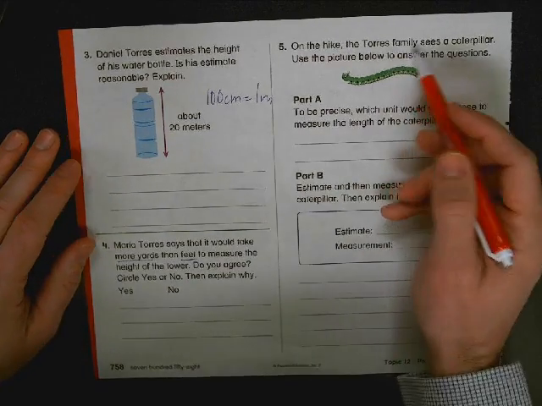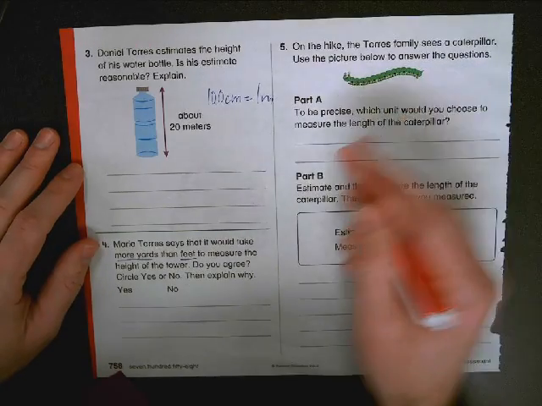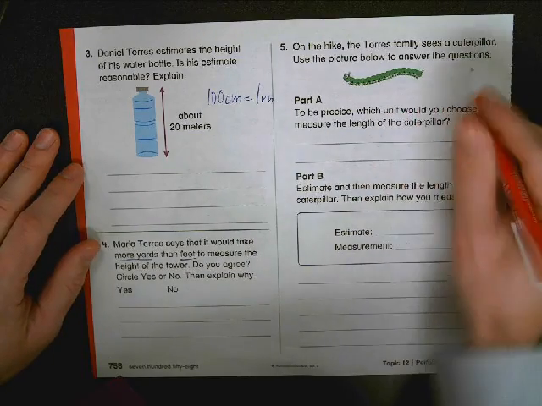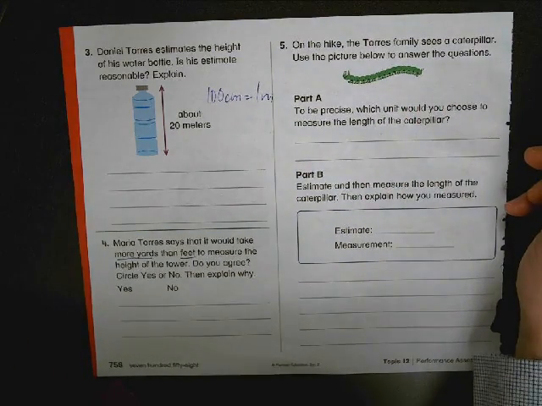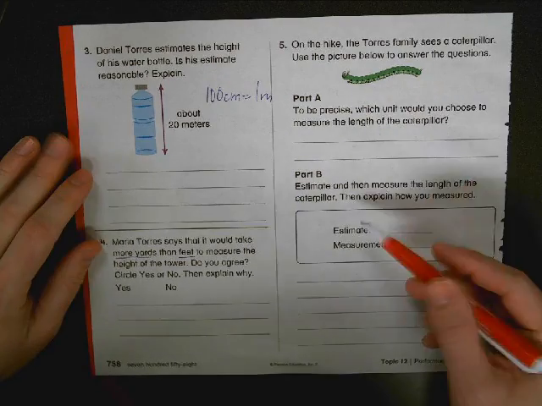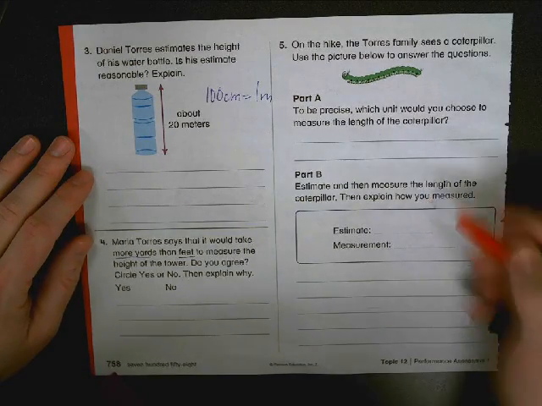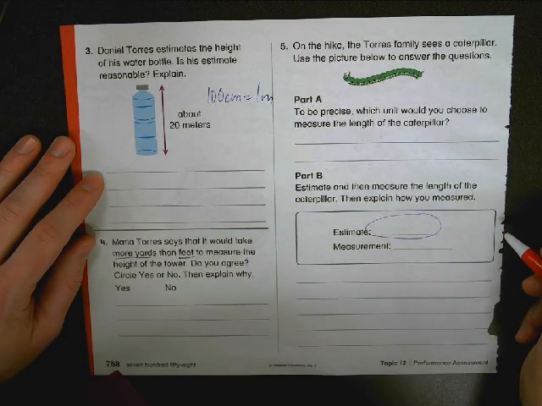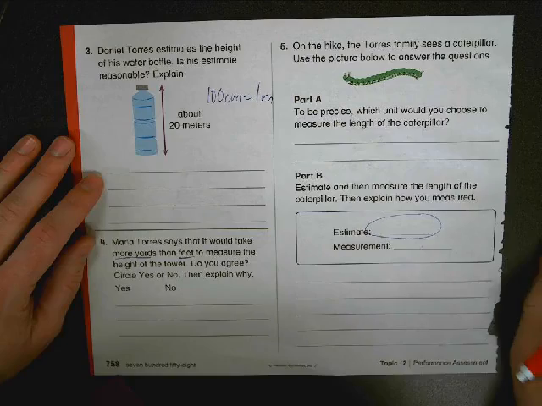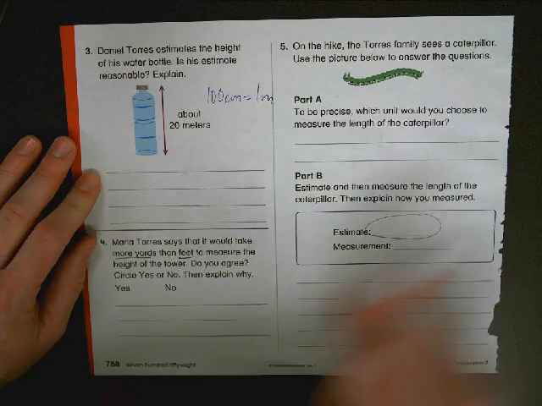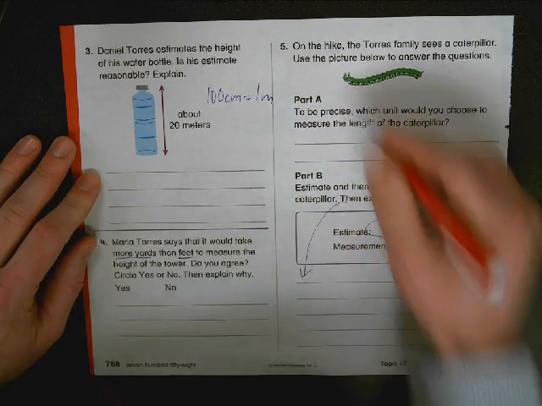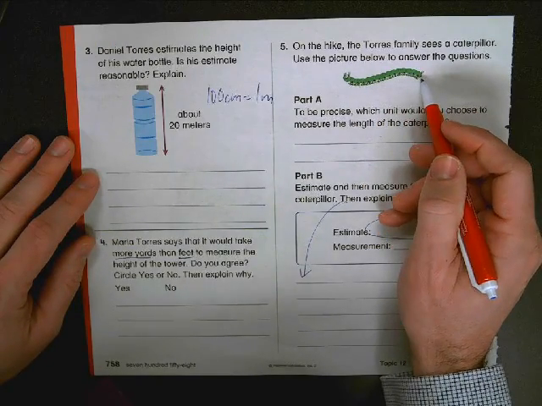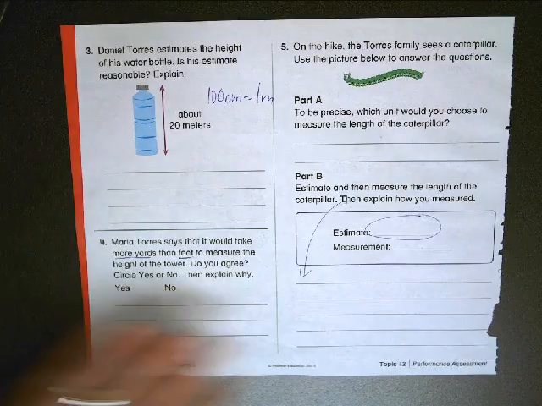On the hike, the Torres family sees a caterpillar. Use the picture below to answer the questions. To be precise, which unit would you choose to measure the length of the caterpillar? Would you use inches, feet, yards, centimeters, meters? Pick one. Estimate and then measure the length of the caterpillar. Estimate it, guess it, and then measure it. I don't care if you use inches or centimeters or feet or yards or meters. You decide and then measure it and then explain how you measure. I would say something along the lines of I started at the head and I stopped at the tail. I lined up my ruler. Those are good descriptive words.